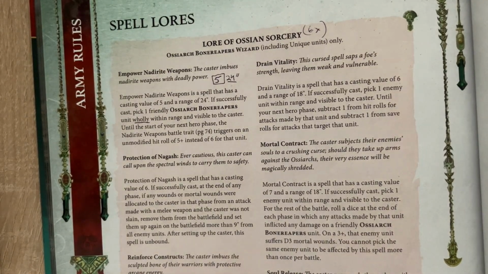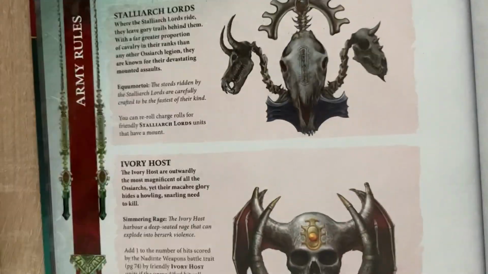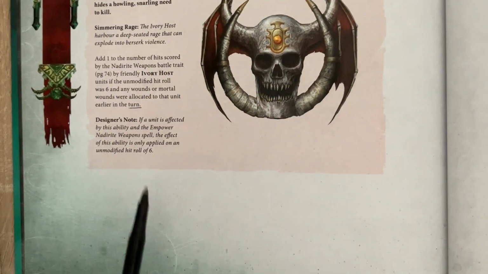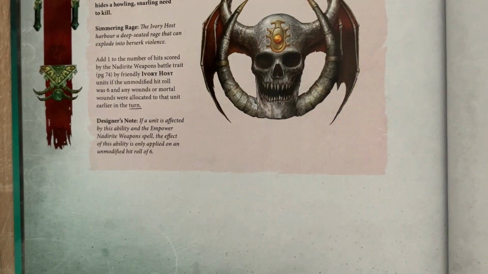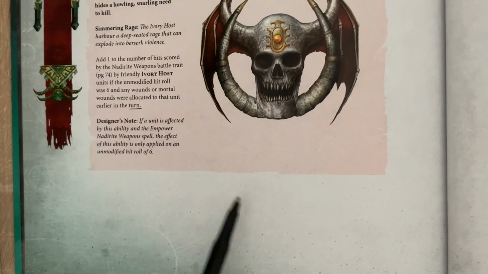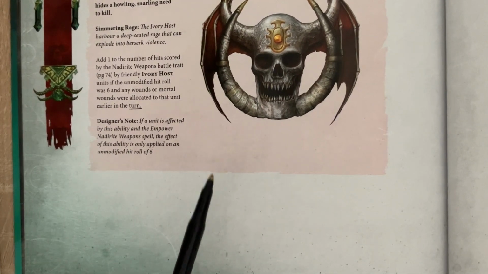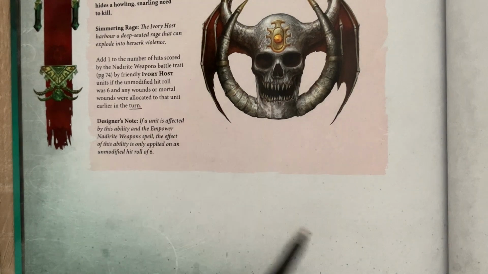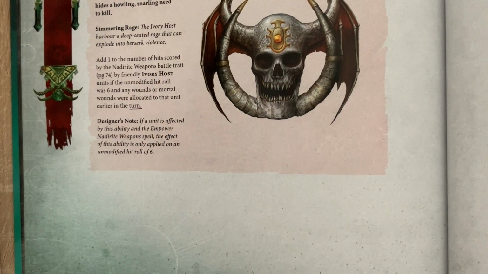I like it. And then if we compare it to the designer's commentary down here, if a unit is affected by the Ivory Host ability and the Empower Nadirite spell, the effect of this ability is only applied on an unmodified hit roll of 6. So I think at that point, you don't get to choose. You have to go for 6s, do triple exploding hits.